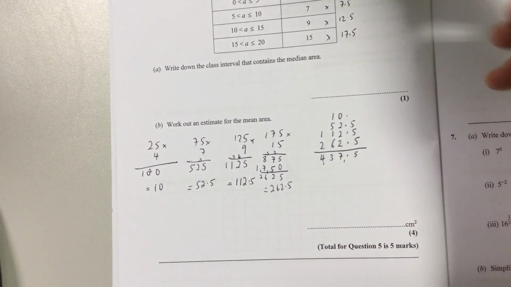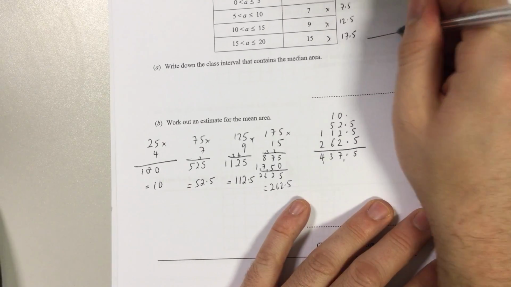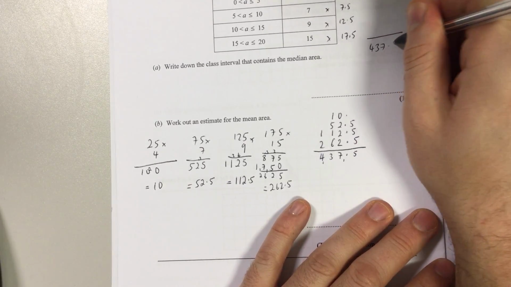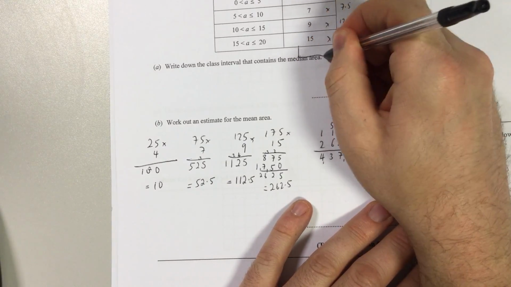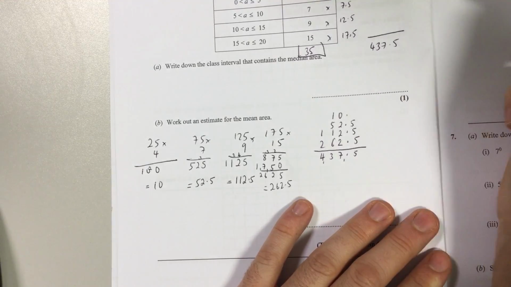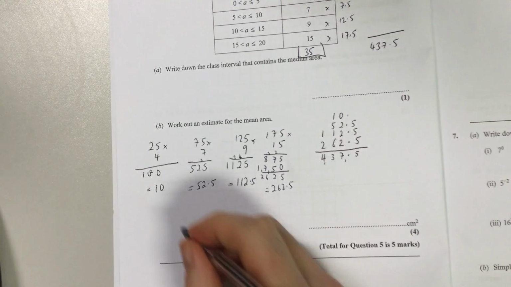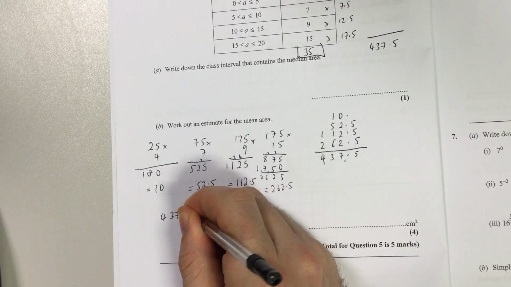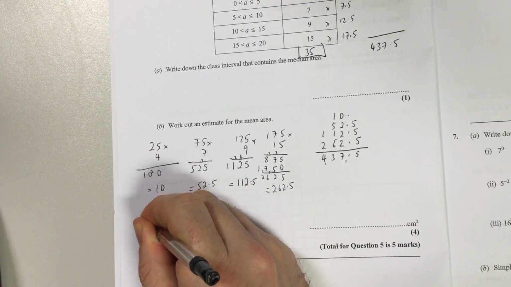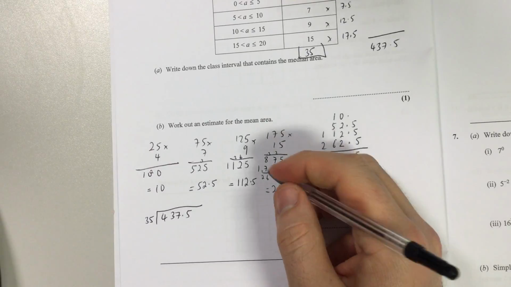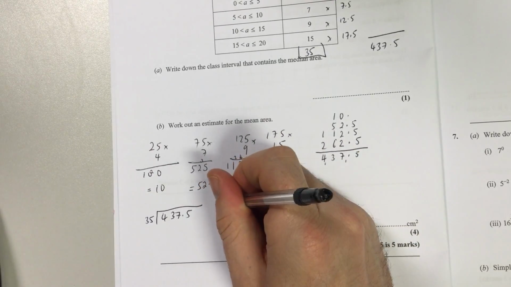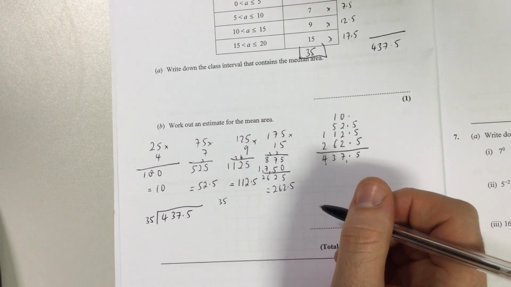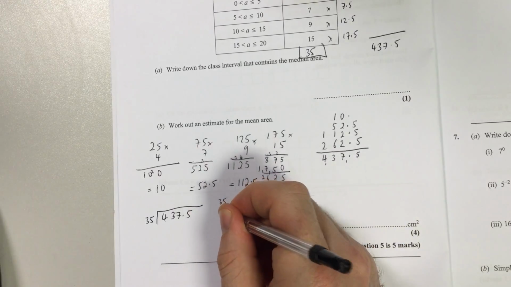So I've multiplied, I've added, and that's where you normally get this here. I need to add these together, which I did in the first one, which is 35. And then it's the grand total, which is 437.5 divided by 35. So I'm going to be doing a bus stop method. To do the bus stop method, it's important that you write down your times tables, especially when they're like this. So just keep adding 35.